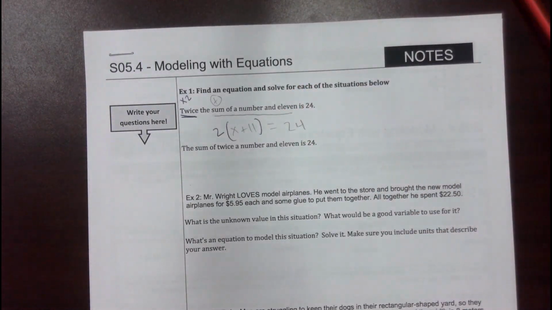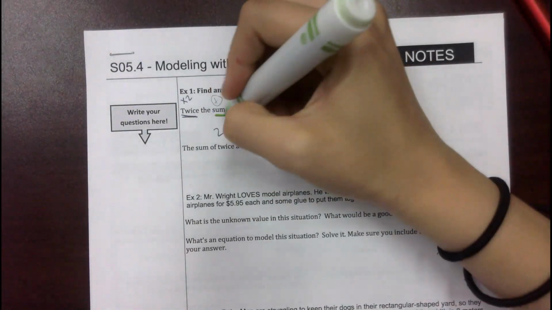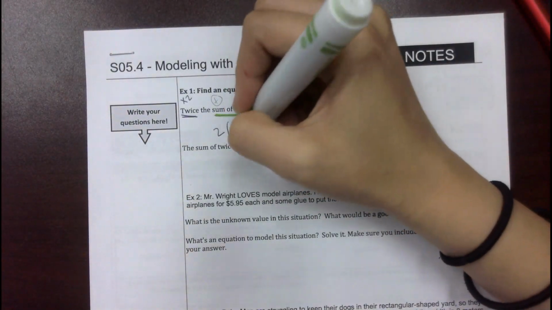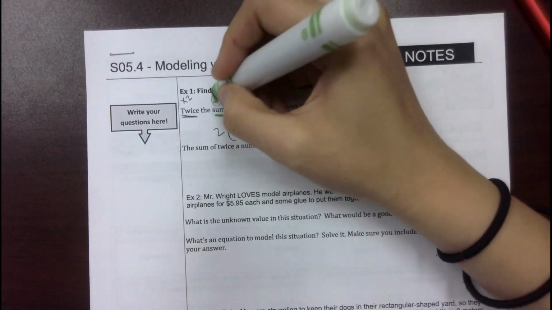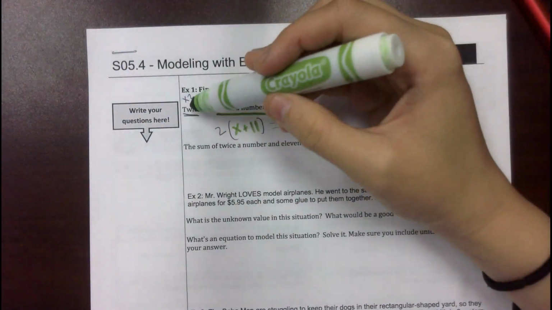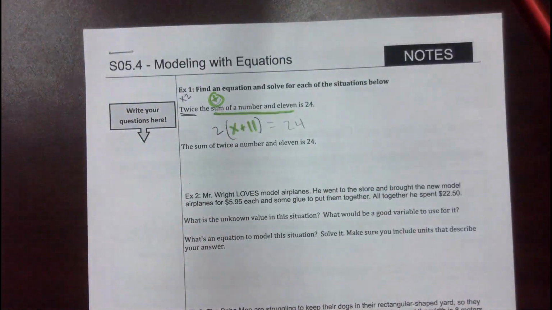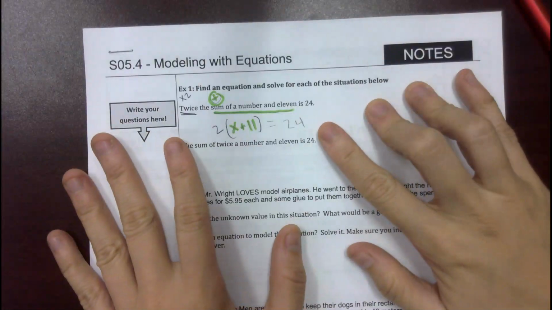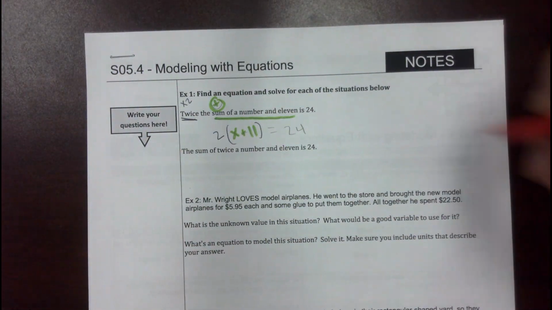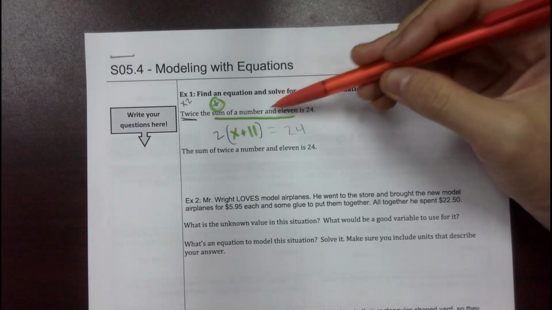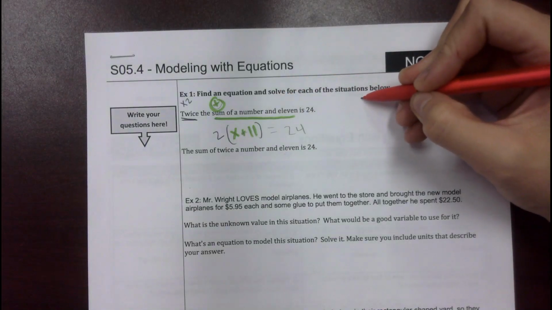Here, maybe I can add more colors. So this, twice the sum of a number and 11, is going to be in green. And then multiplying it by 2 is in the pen. And then it equals 24. So we set up the equation, and then we have to solve for it. So I'm going to just rewrite it over here.